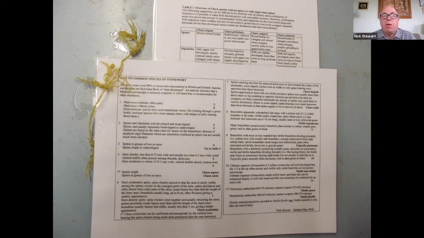It's designed to be on 2 sides of A4, so you can laminate them and take them out in the field, and I think you'll find it's quite a lot easier to use than the keys in, for example, the BSBI handbook.